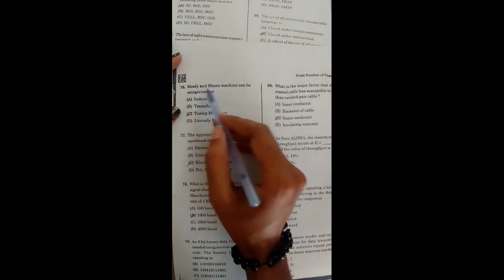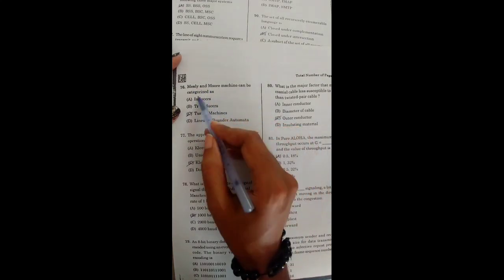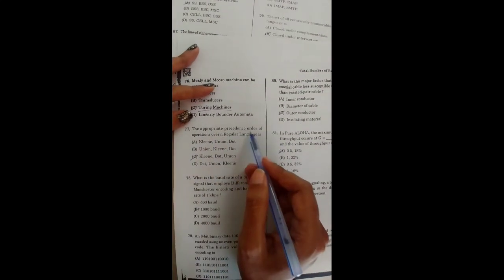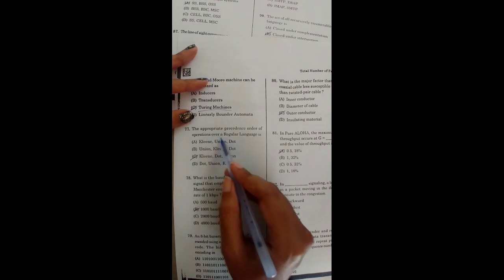Next, 76th question. Mealy and Moore machines can be categorized as finite state machines. So option C is the right answer. The appropriate precedence order of operations over a regular language is usually star, dot and union. So option C is the right answer. Next, 78th question.